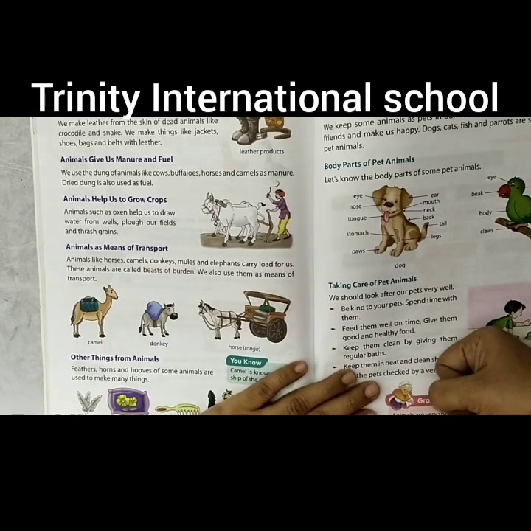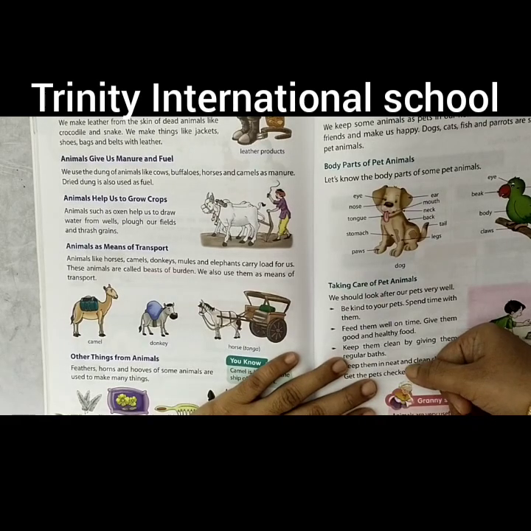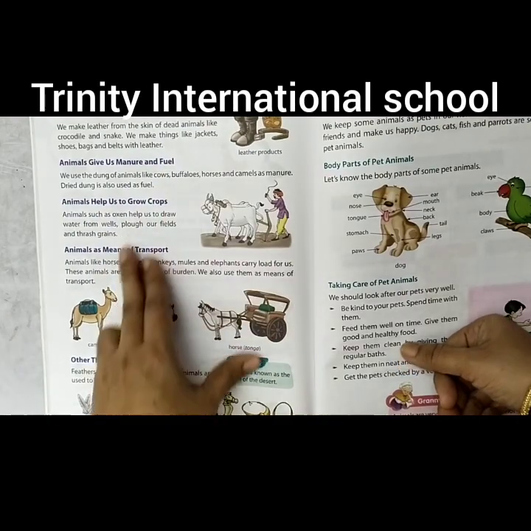So जो किचन में लोग काम करते थे तो ये सब चीज़ें वो लोग यूज़ करते थे. So animals give us manure and fuel.